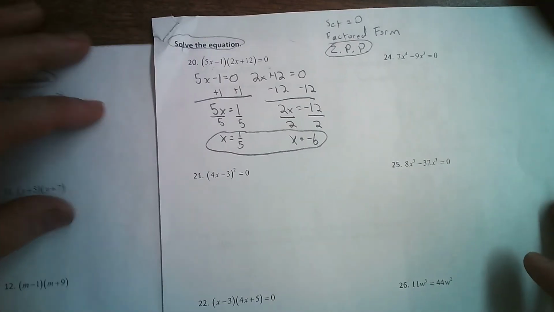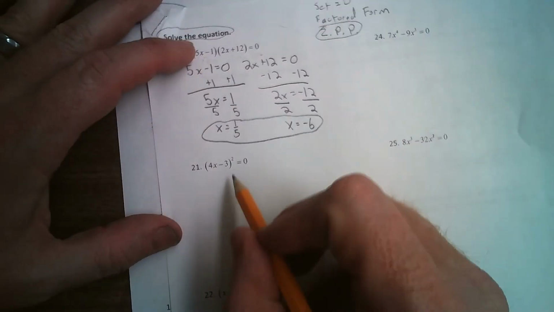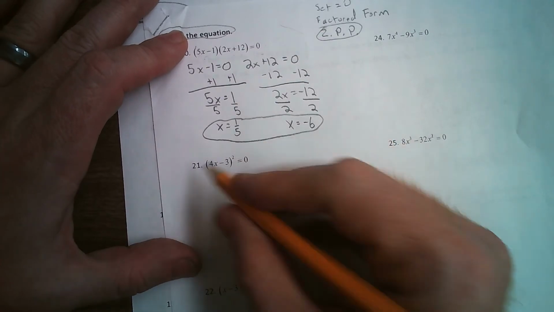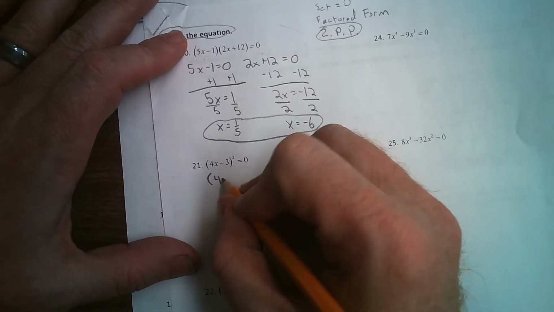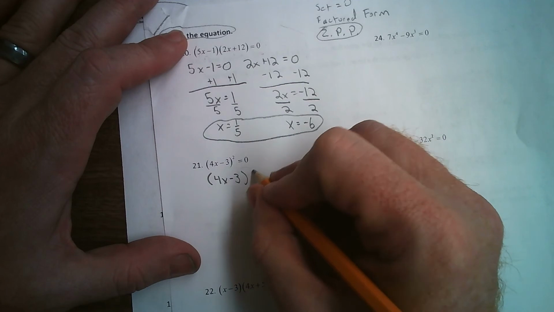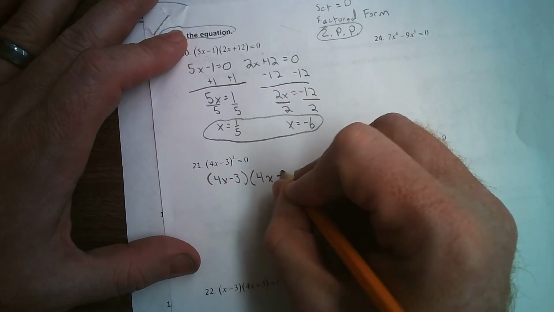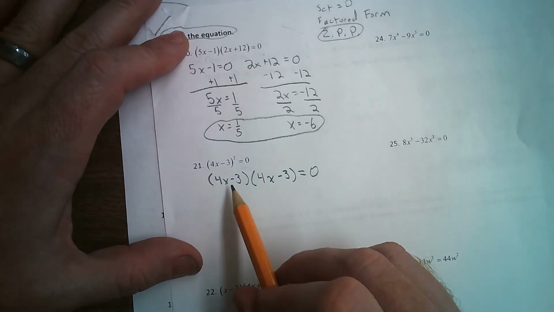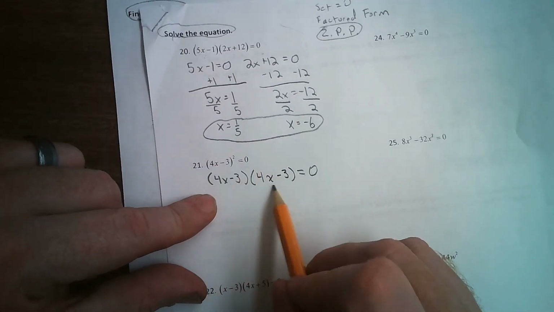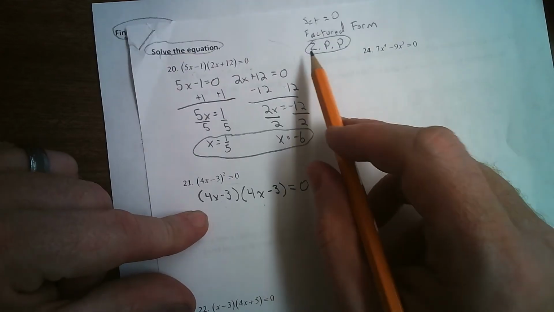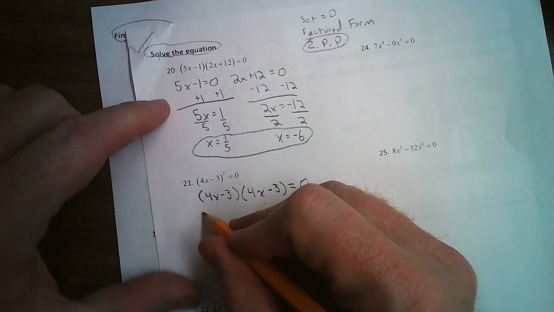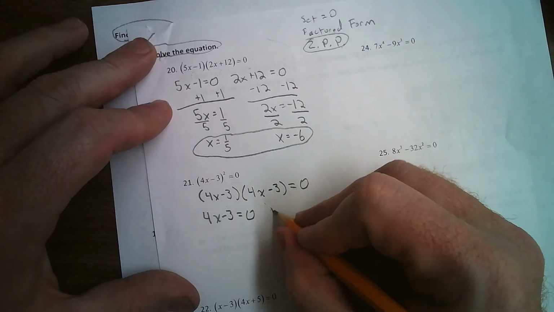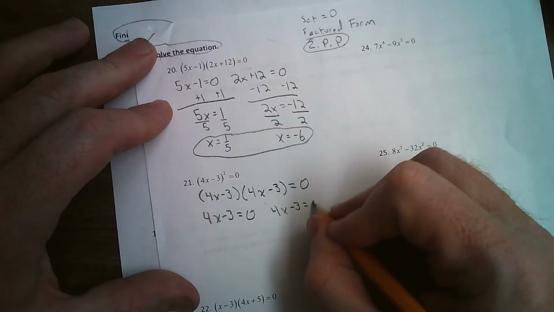Now let's get one more in here. As I look at 21, remember, whenever it's squared, expand it out. So it becomes 4x minus 3 times 4x minus 3 equals 0. Now we are set equal to 0, and we are in factored form. It's time to ZPP, zero product property. So 4x minus 3 equals 0, and 4x minus 3 equals 0.